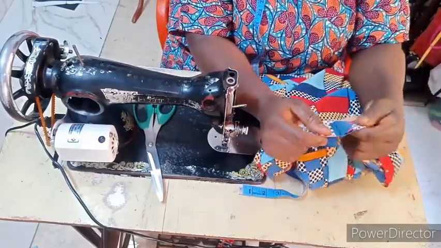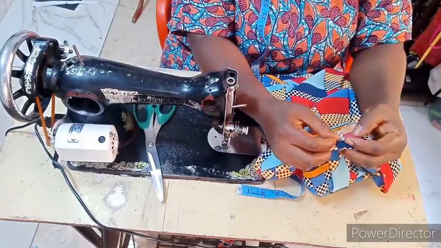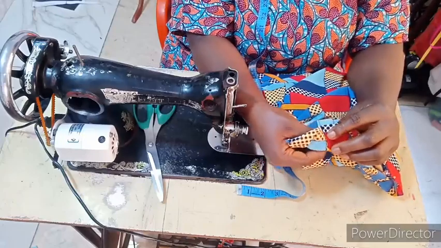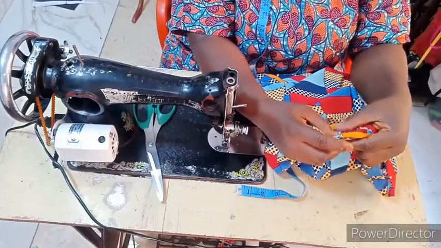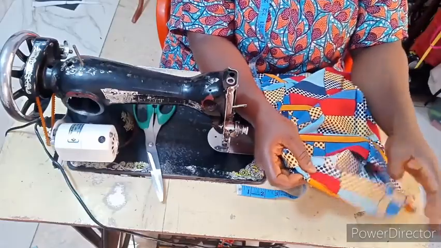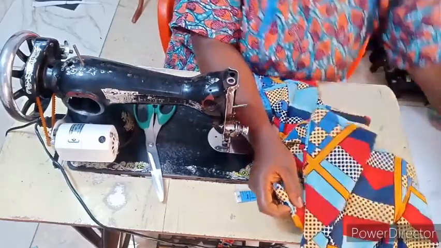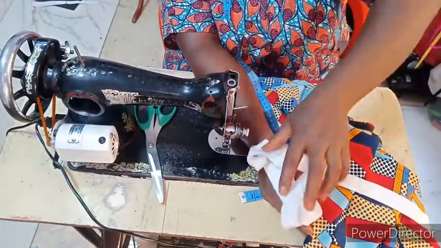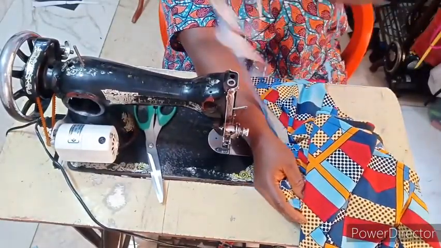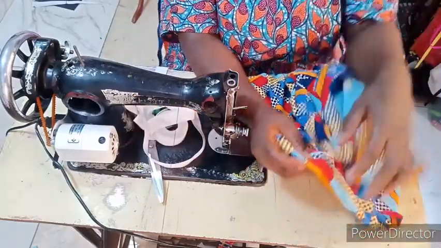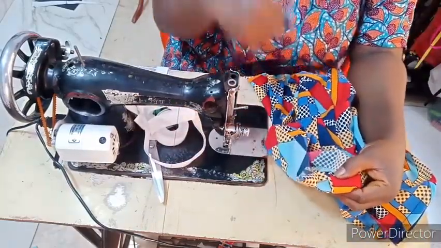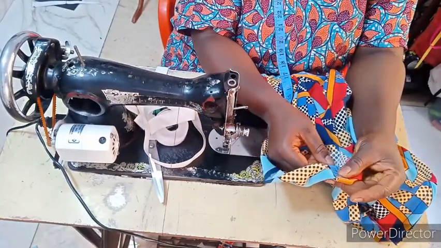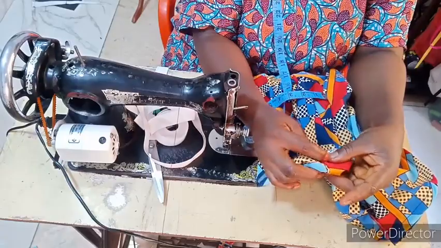Okay, so when you're done doing this, you sew, then leave an opening of about 2 inches, depending on the size of your elastic. I'm going to be using this 1 inch elastic. So you leave some opening to pass your elastic inside. So I'll continue doing this now, and I'll show us what we've achieved on the mannequin.